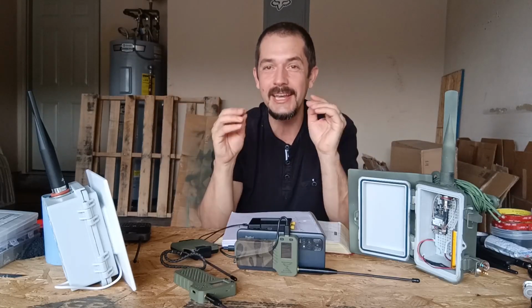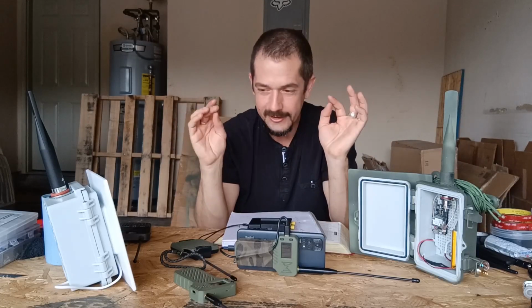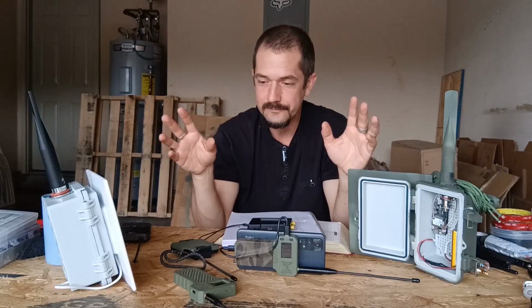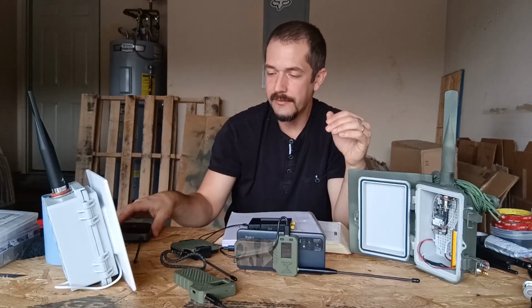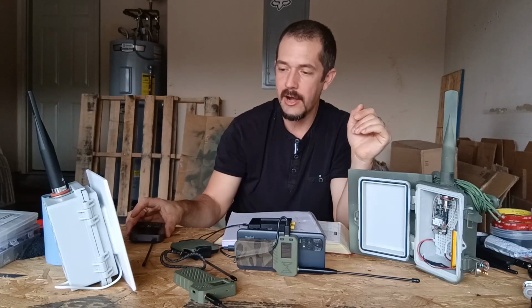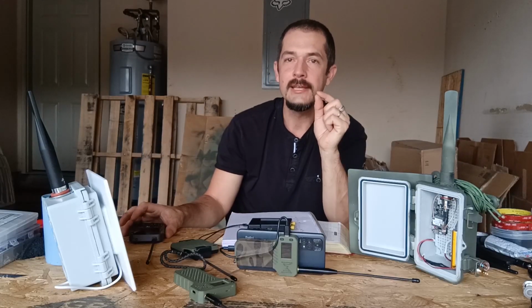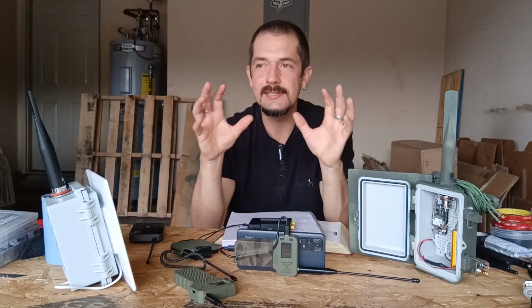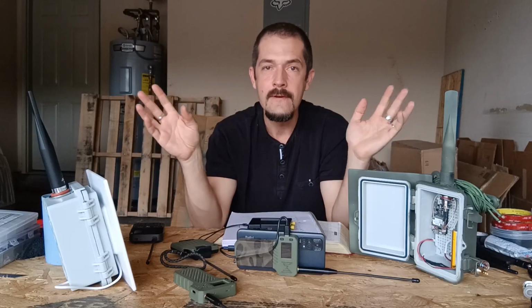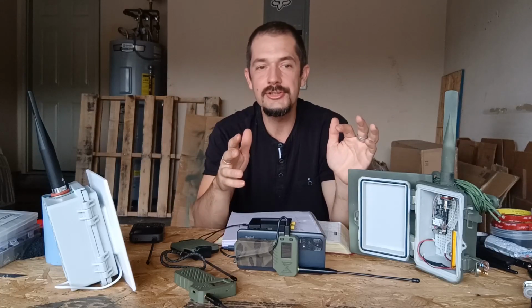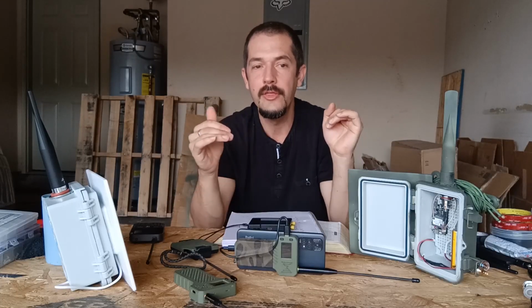If you understand how it works, here's what the repeaters do. They and the devices send out a chirp spread spectrum broadcast similar to radar, okay? A lot of this technology stems from the concept of radar.